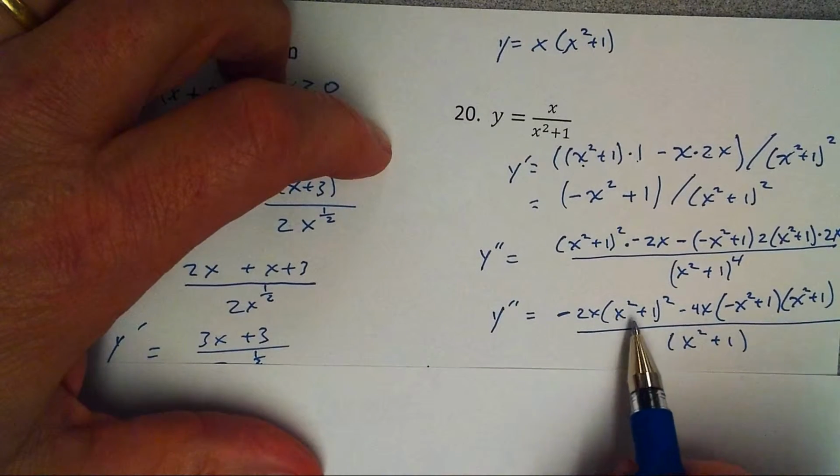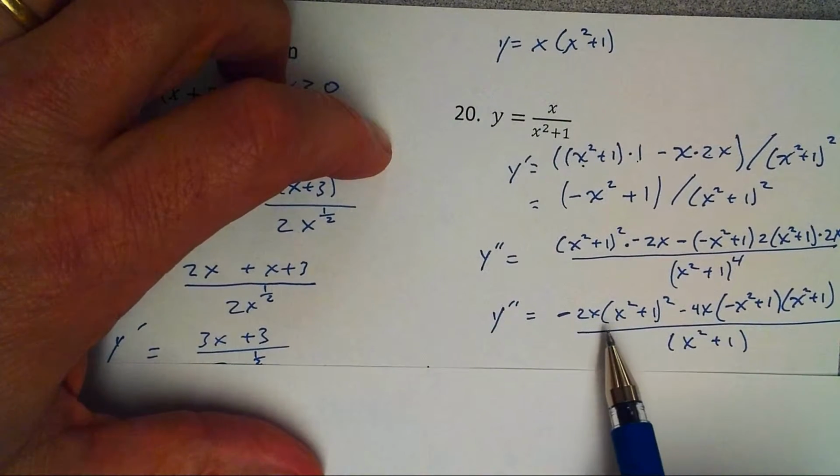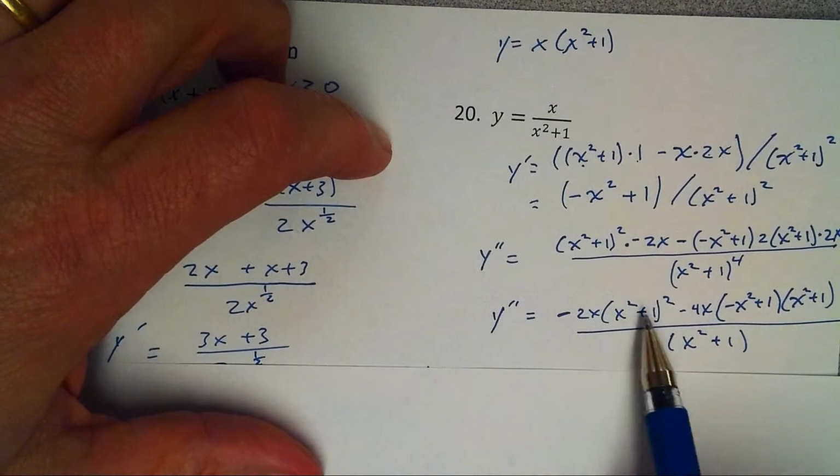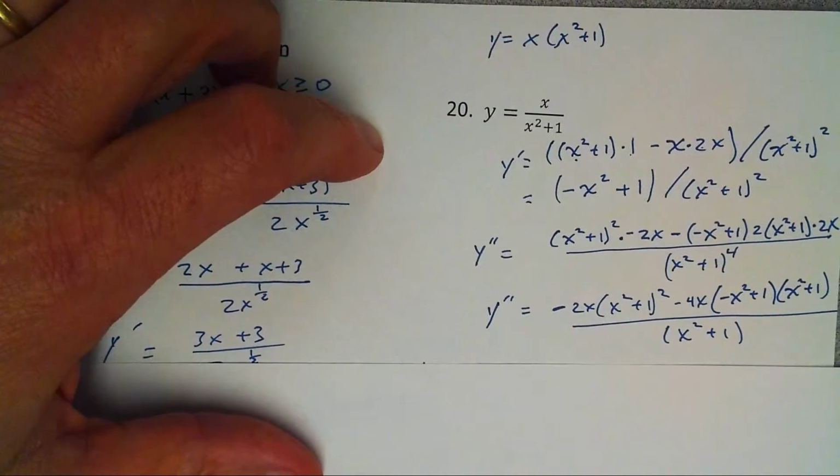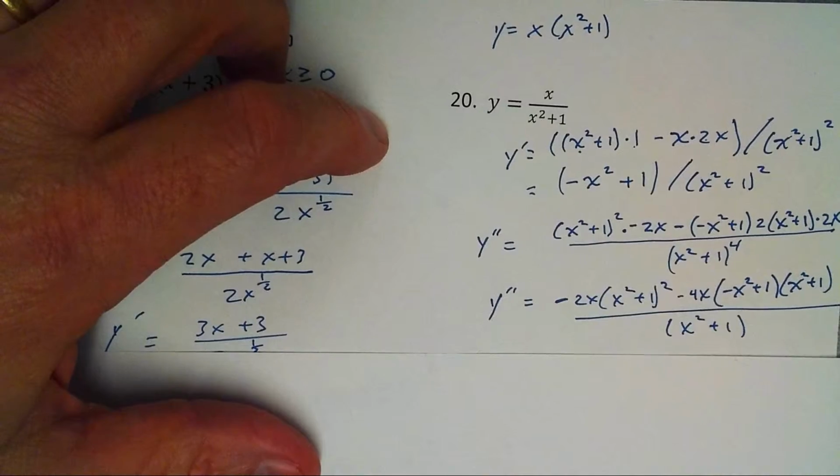I don't see a real benefit in foiling everything and combining terms, because I'm going to end up with a 5th degree polynomial here, and I'm not so good at factoring those. So let's see how this goes.